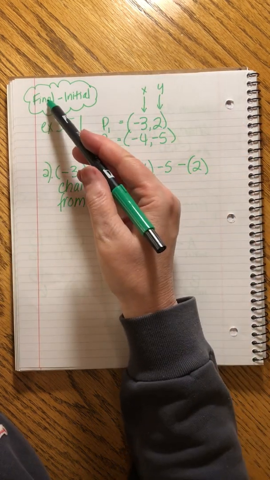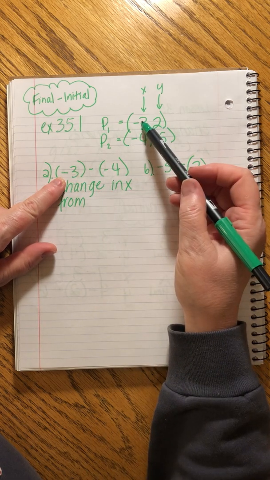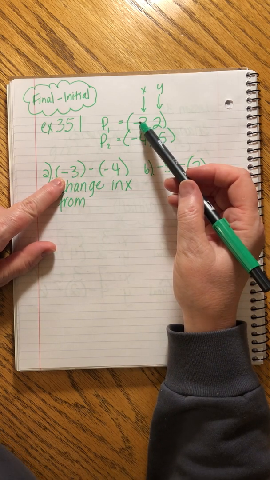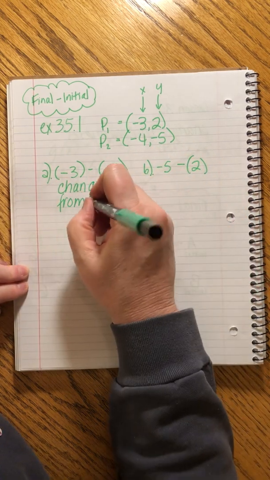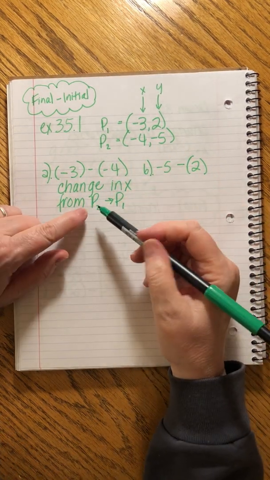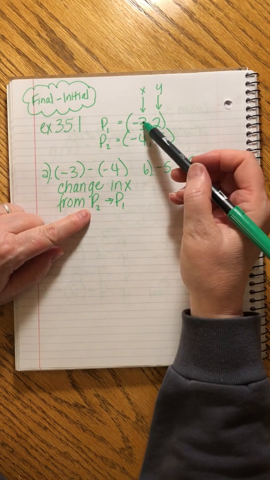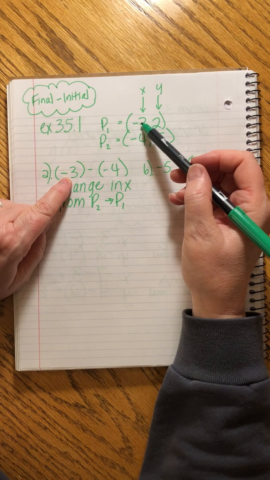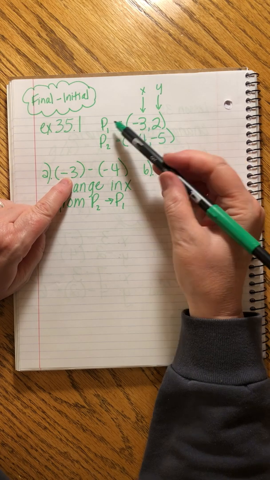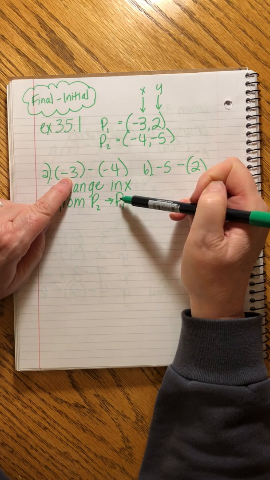We know that the final value is the first one, so that tells us that we're going from P2 to P1, right? Because this one was written first as we calculated, and that's the final one. So that means P1 is the final location.